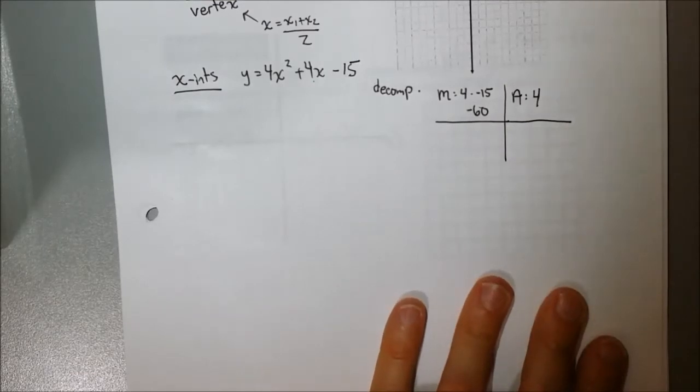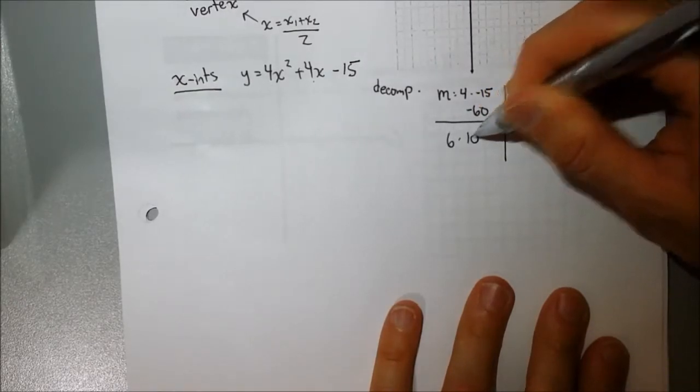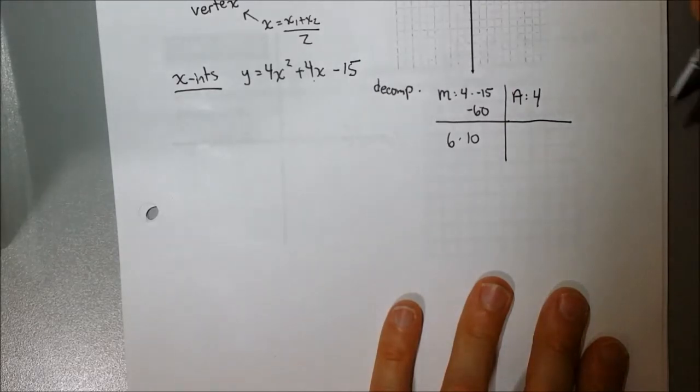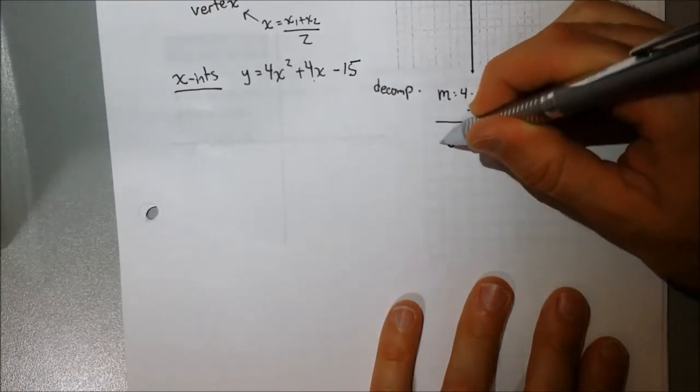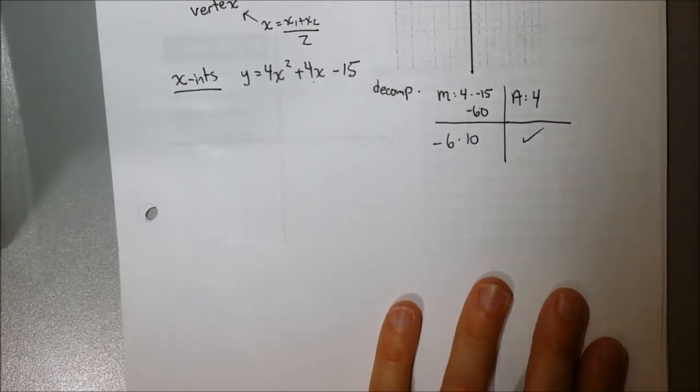So I'm pretty fast with this. I think my two numbers are 6 and 10 because they do multiply to 60. I need to make them multiply to negative 60 and add up to positive 4, so that's going to be pretty easy. If I go negative 6 times 10, then it's going to work.